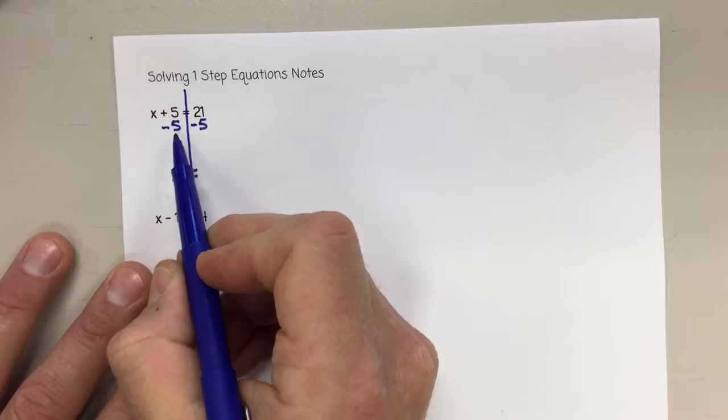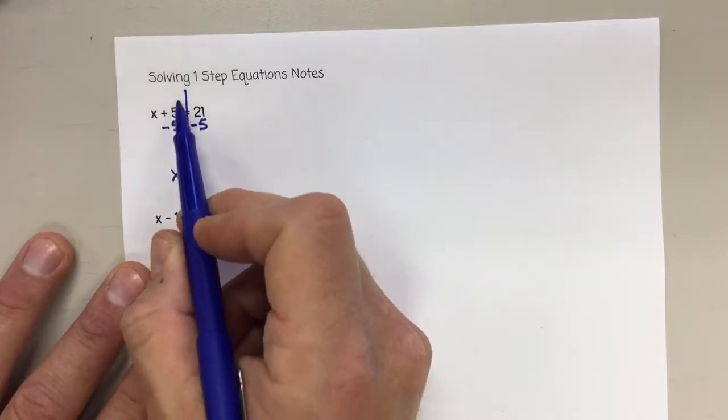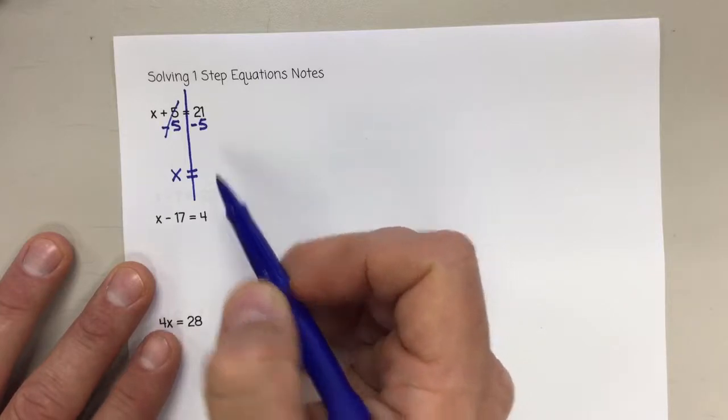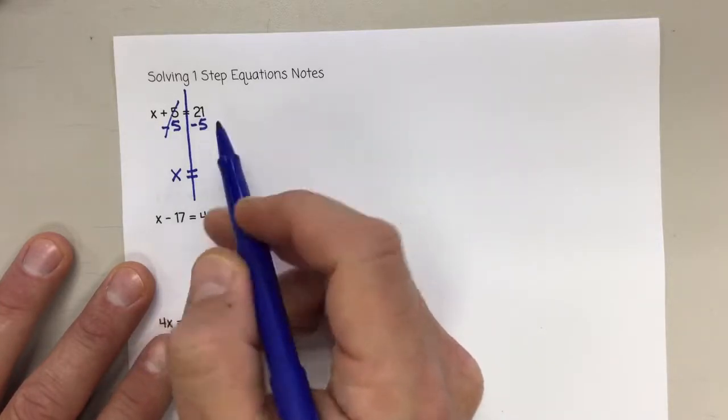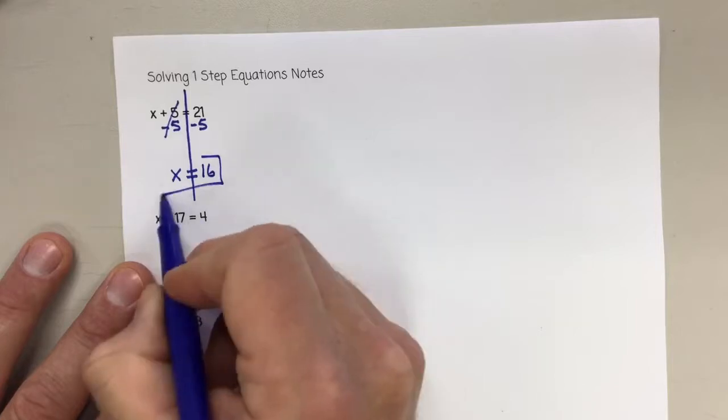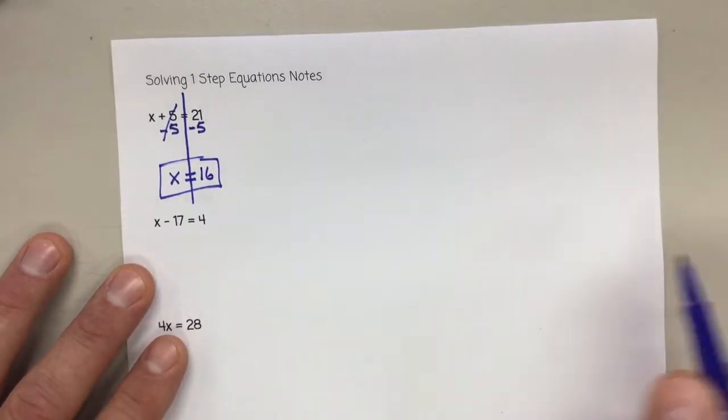Now, positive 5 and negative 5, they add up to 0. So they, in effect, cancel themselves out. This side, 21 minus 5, is 16. So my answer is 16.